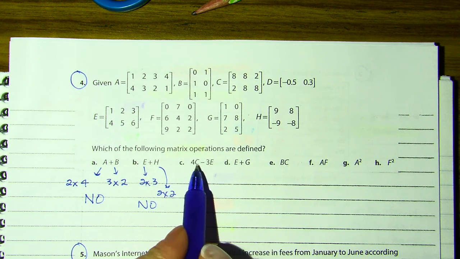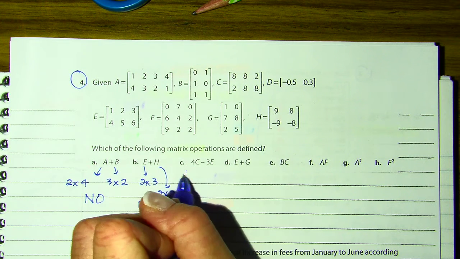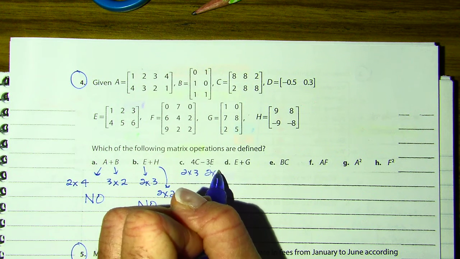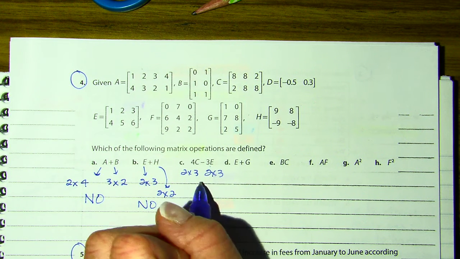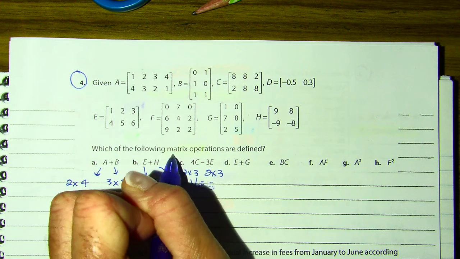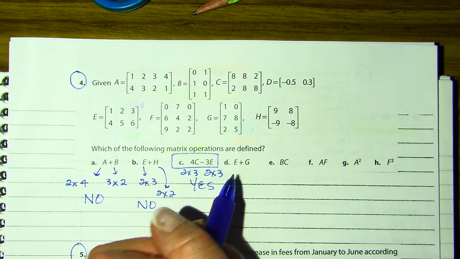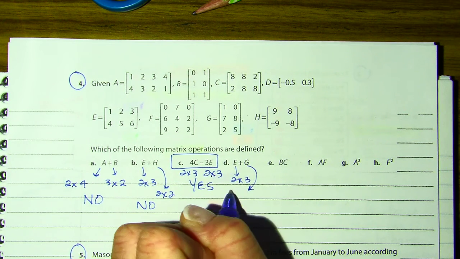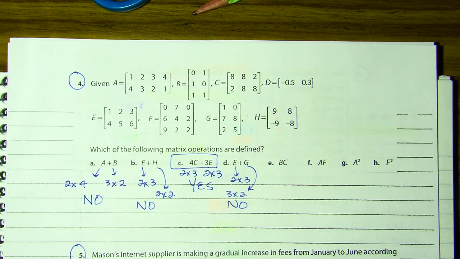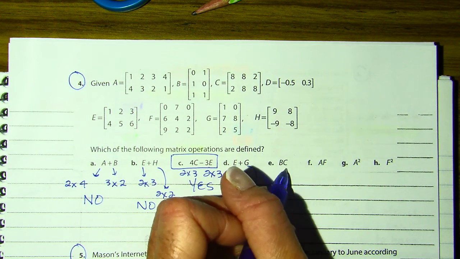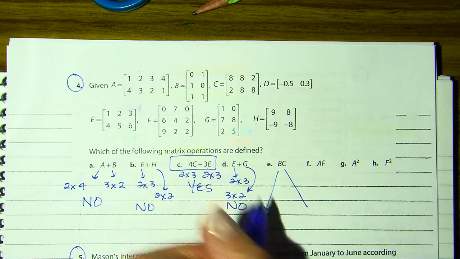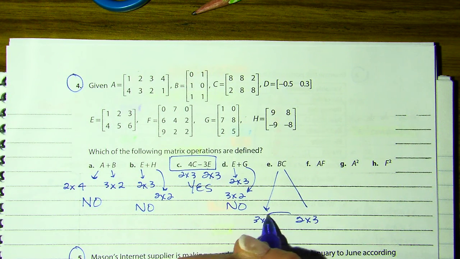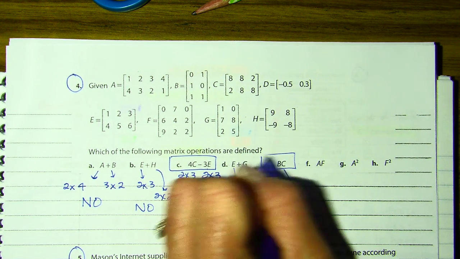If I multiply 4 times C, so I still have a 2 by 3, and 3E is also a 2 by 3. So even though I'm multiplying them by a number, it won't change their dimensions. So yes, this one is defined. So I can circle that one. E plus G, E is a 2 by 3, and G is a 3 by 2. So no, I cannot combine these. B times C. Now remember, these have to have the middle dimensions. So B is a 3 by 2, and C is a 2 by 3. And because these middle two numbers are the same, the answer is yes.